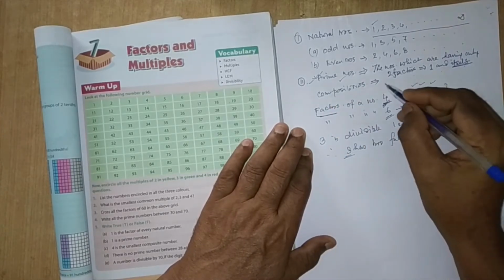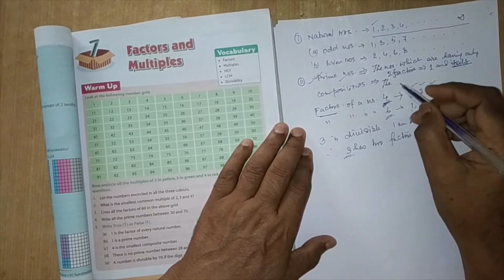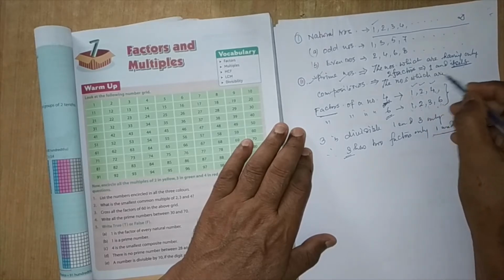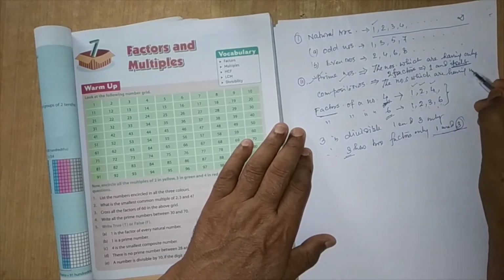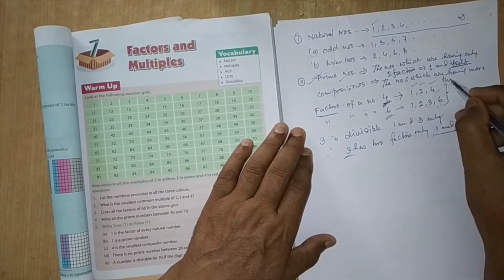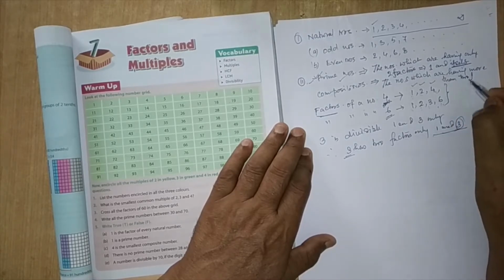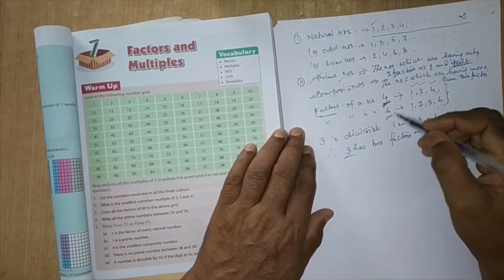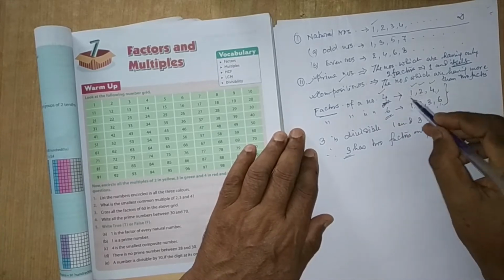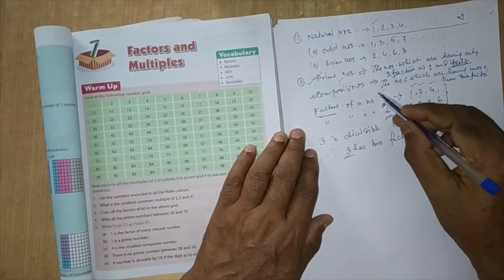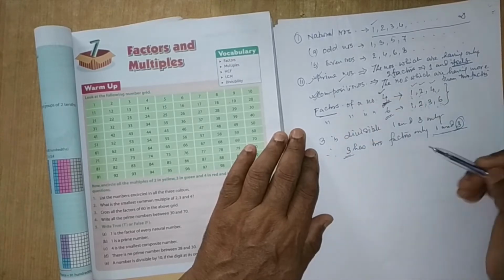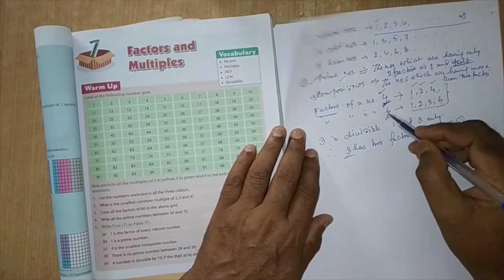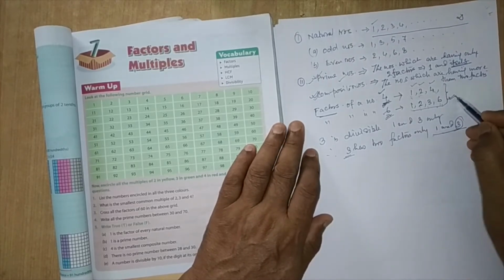What are composite numbers? The numbers which have more than two factors are known as composite numbers. For example, the number 4 has more than two factors, that's why 4 is a composite number. And the number 6 has 4 factors, that's why 6 is a composite number.